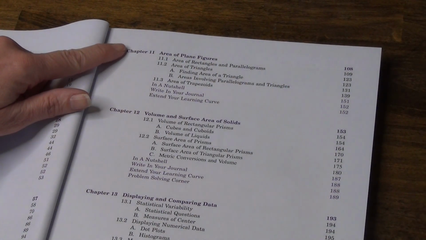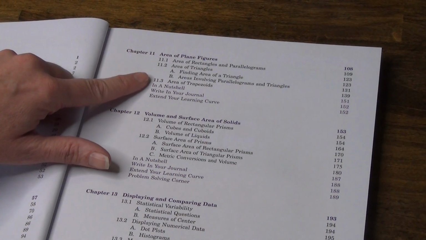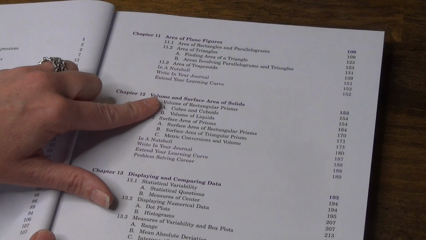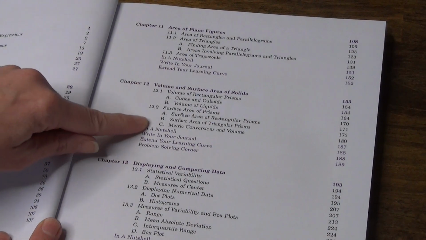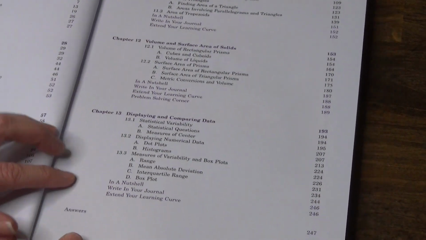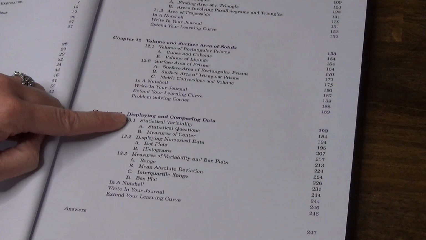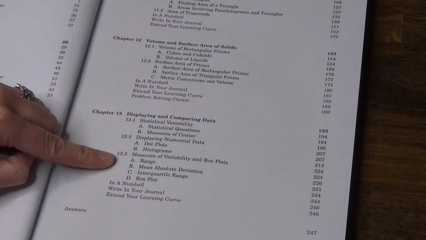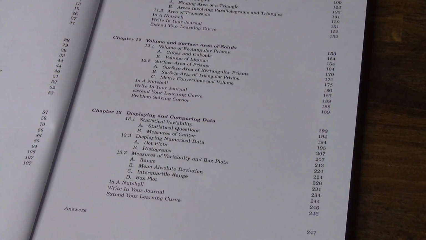Chapter 11 is the Area of Plane Figures, where we're talking about rectangles, parallelograms, triangles. Then we are moving over to Volume and Surface Area of Solids, where we're talking about the volume of rectangular prisms, the surface area of the prisms, and then we have the 4 sections at the end of the chapter. Chapter 13 is Displaying and Comparing Data, where we have statistical variability, displaying numerical data, measures of variability, and box plots. So we're talking about range, mean, and all sorts of fun stuff with that. And then we have 3 things.